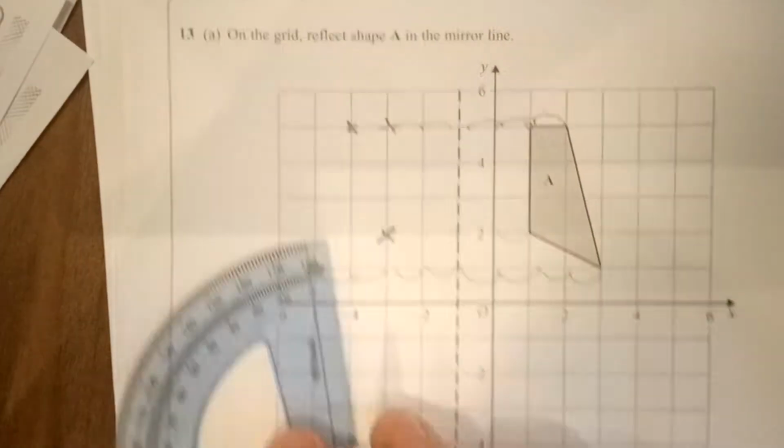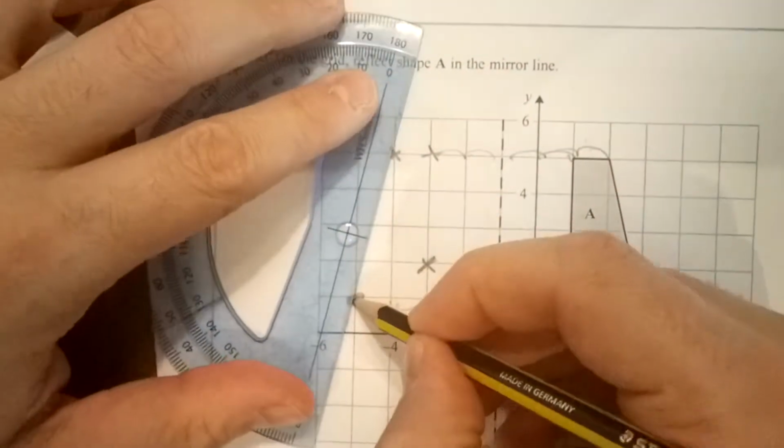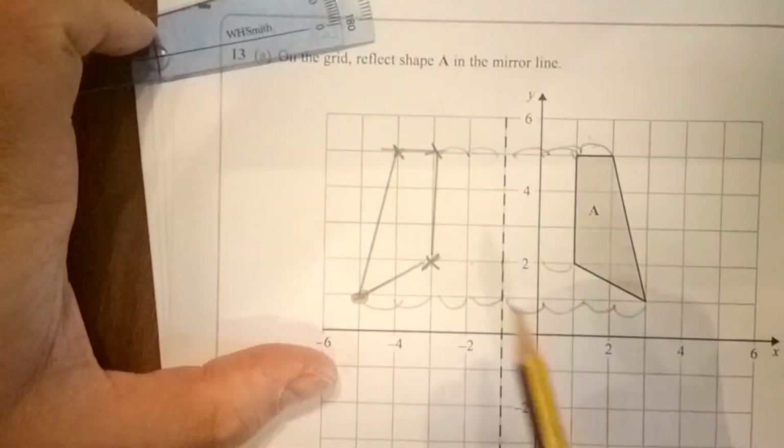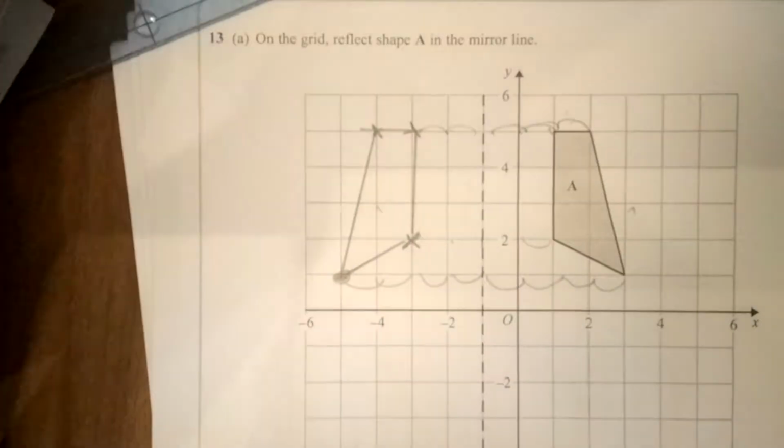Okay. Sometimes people link them up in the wrong way. Just make sure you don't. Again, you should use a ruler. Have a look. Does this look like that? It does, so I'm right.